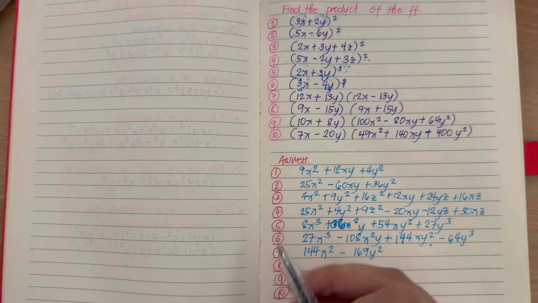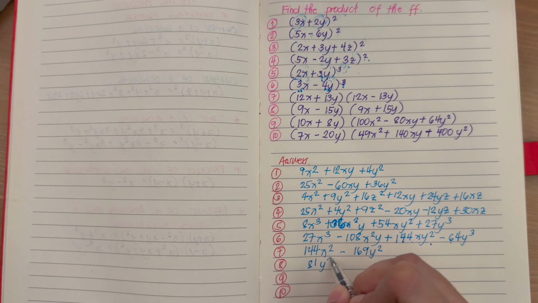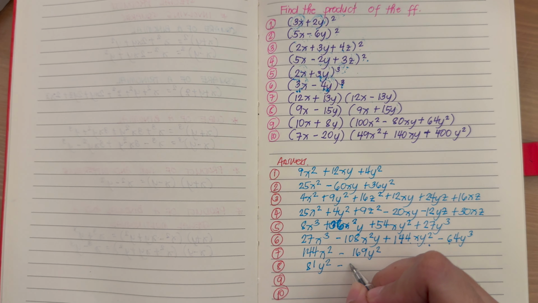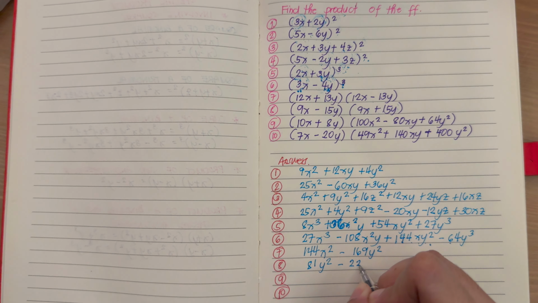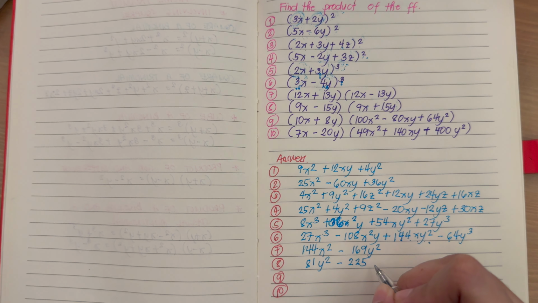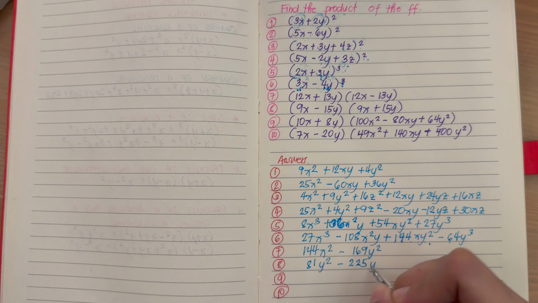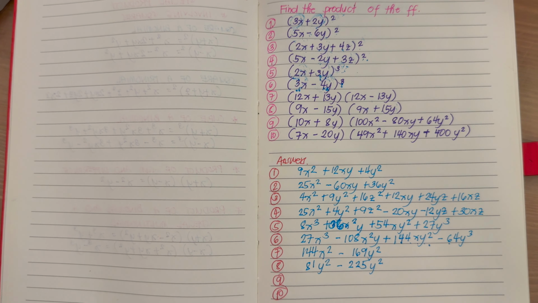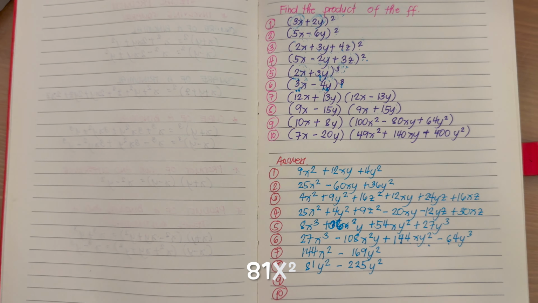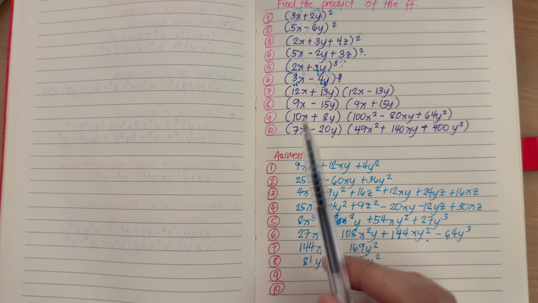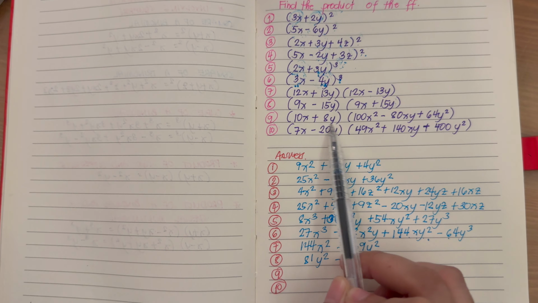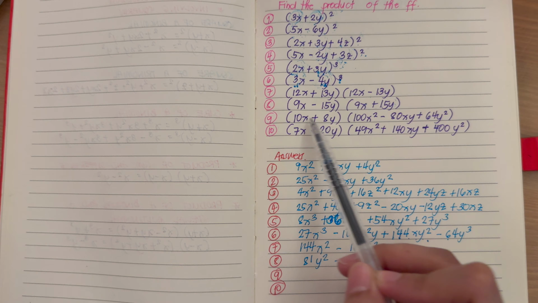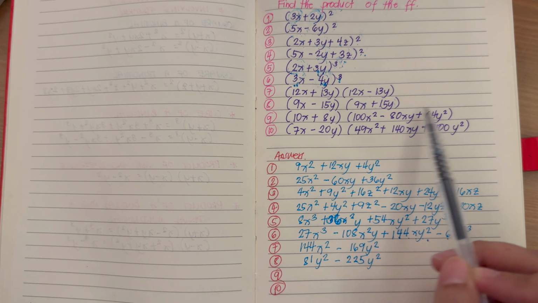Next, number 8. Same process. So that's 9x times 9x. So you have 81y squared. And then negative 15y times 15y is negative 225y squared. Okay, so correction by the way. So it should be 81x squared rather, okay? Instead of y squared.